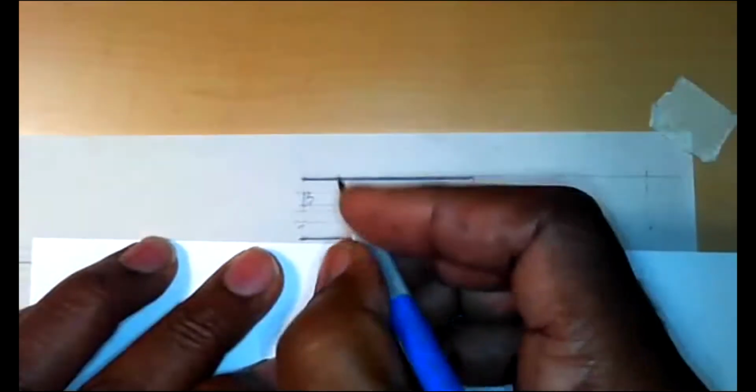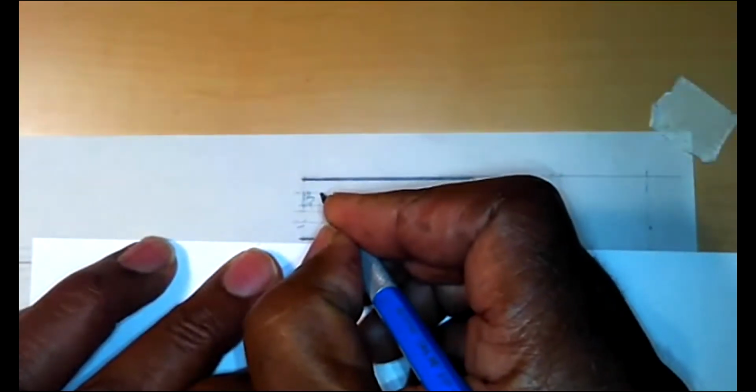Okay, and you see how I'm using the full extent of the guideline. That's the only way. Guidelines are designed to control the height of lettering. So the top of the letter must touch the top of the guideline. The bottom of the letter must touch the bottom. That's the only way that you can control the height. Okay, must touch. Okay, so now we're going to write the word order.